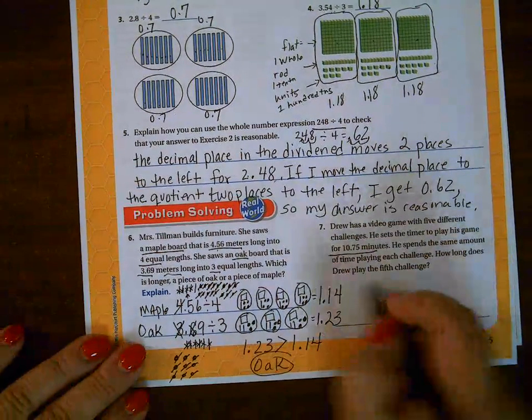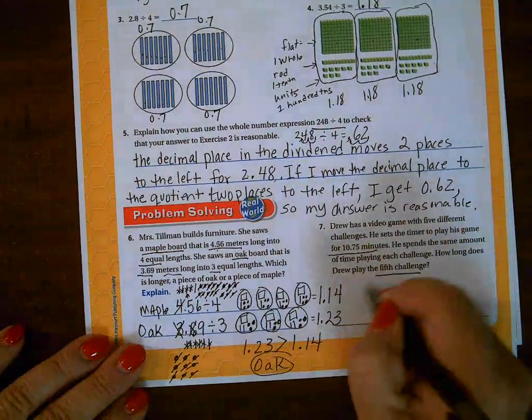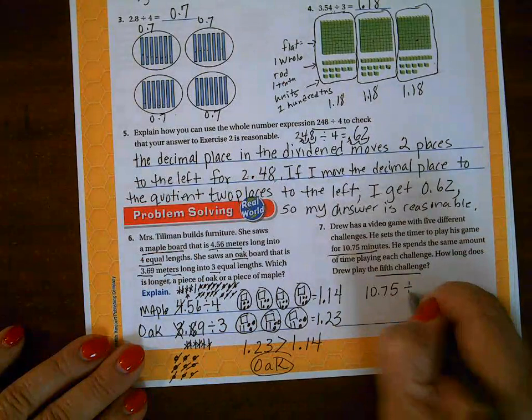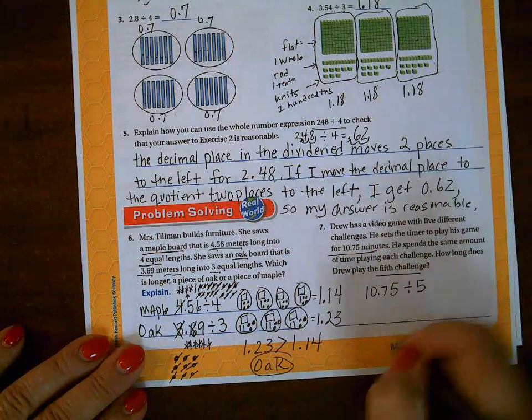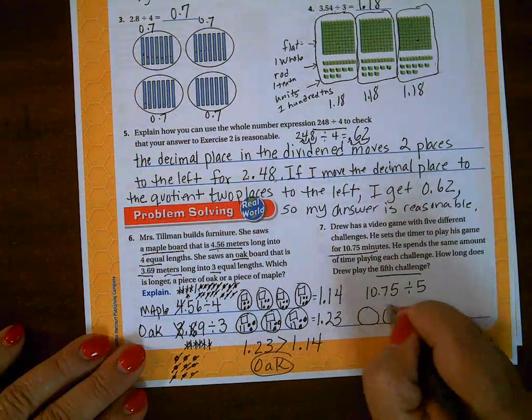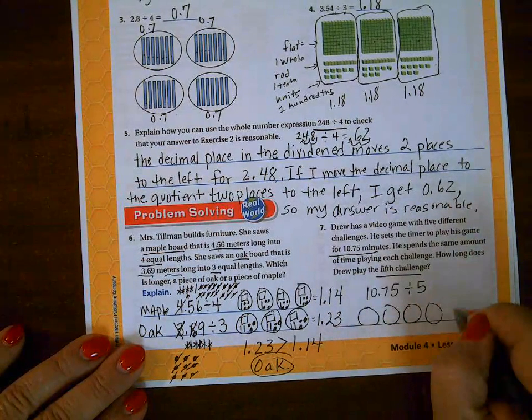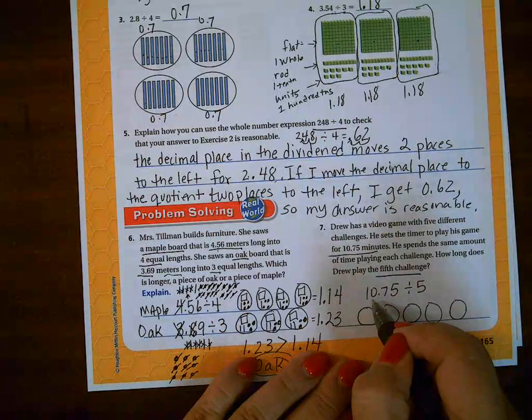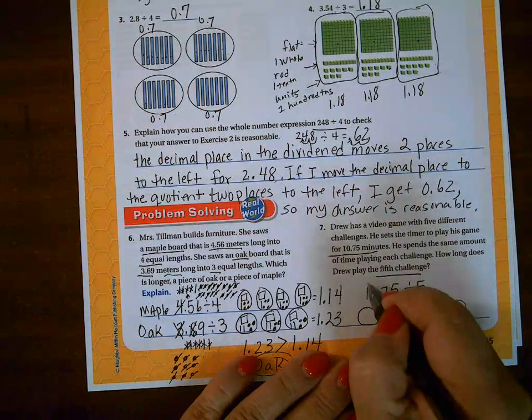So here, because it's on the 5th challenge, I'm going to have 10 and 75 hundredths divided by 5. I'm going to represent that with my groups down here. 1, 2, 3, 4, and 5. Okay, I have 10 wholes, right? 10.